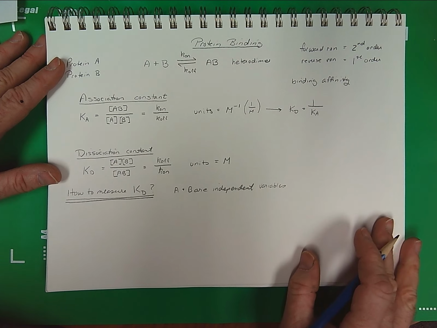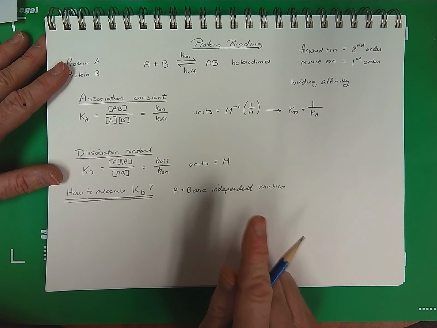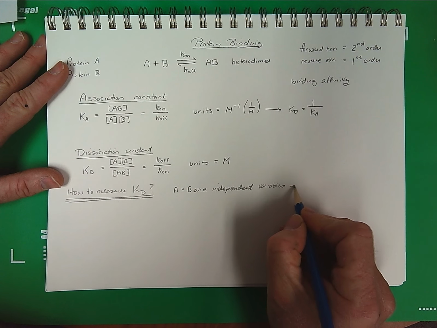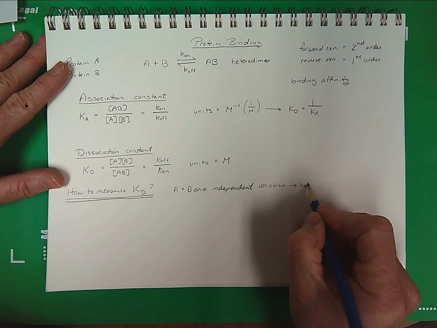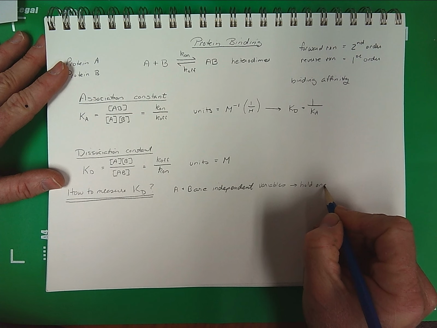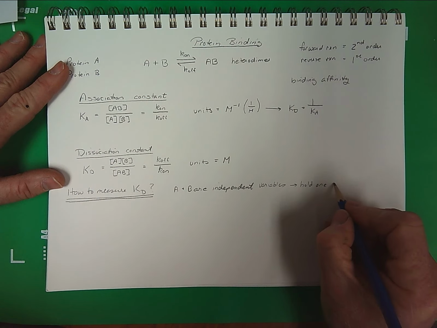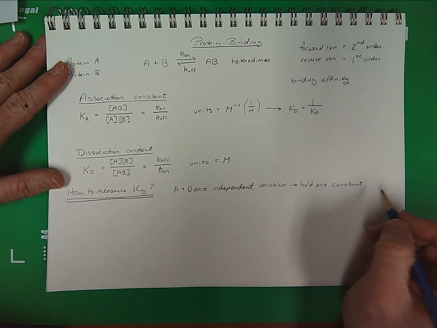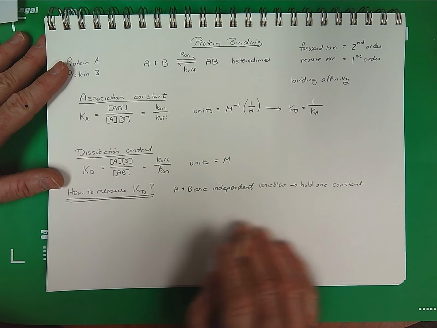So in order to do this measurement properly, we have to have only one variable in the reaction. So we need to hold one reactant, either A or B, constant when we do our experiment.